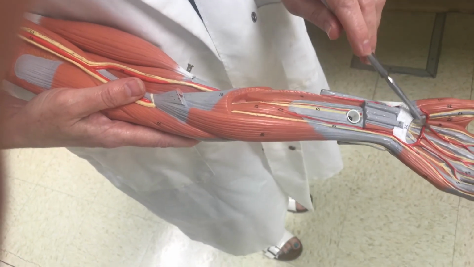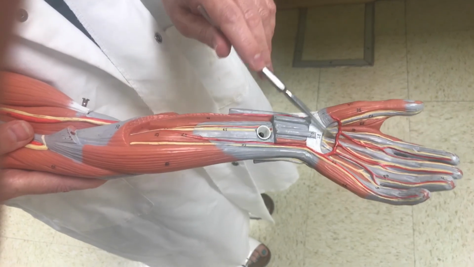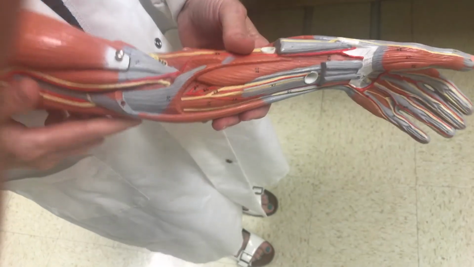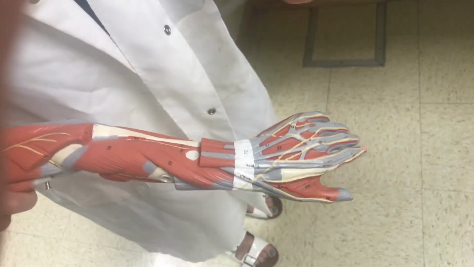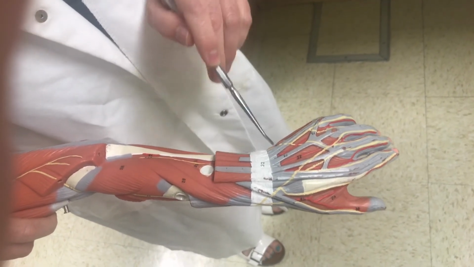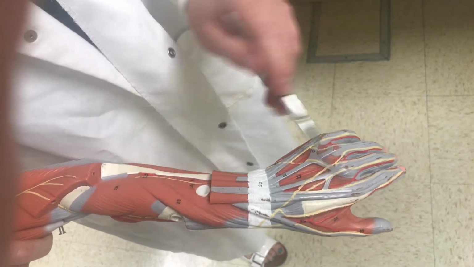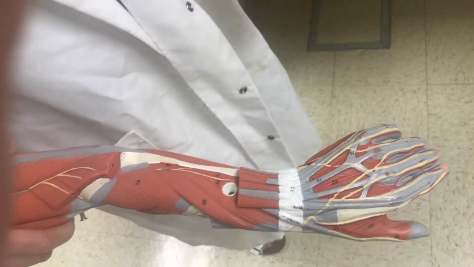And then if you come down to the palm here, this is the superficial palmar arch. And if we flip over to the posterior side, the digital artery is going to come off. It originates back here, but it's going to go off to all of the digits on the back side of the hand.